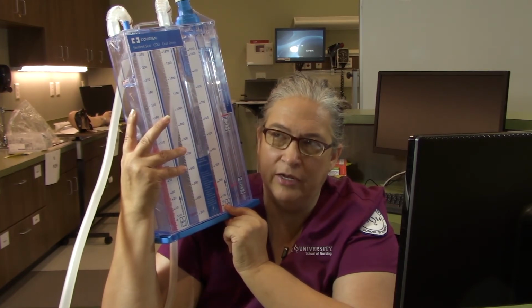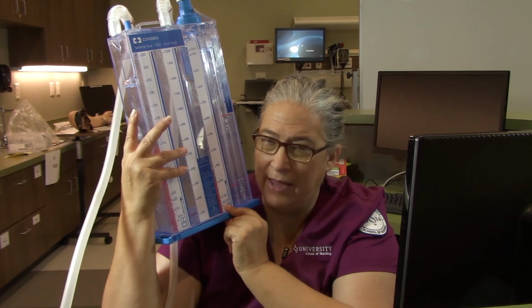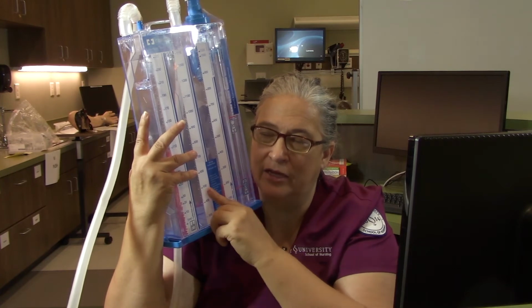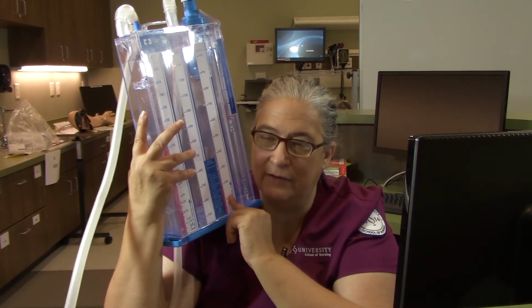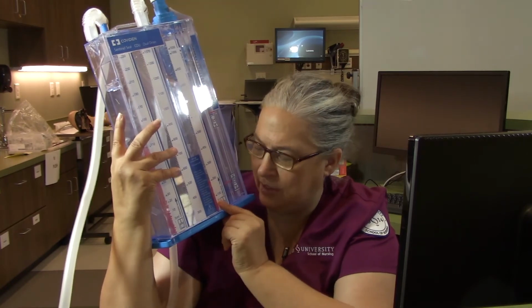This chamber is your water seal chamber, and this is what makes it a one-way valve, so that blood and air and fluid can come out of the lungs, but air doesn't go back into the lung, because you don't want air in that lung. You want to recreate that negative pressure area. You want to empty out that pleural space except for the pleural fluid that's supposed to be there. So you don't want anything going back in, and that's what the water seal chamber does.